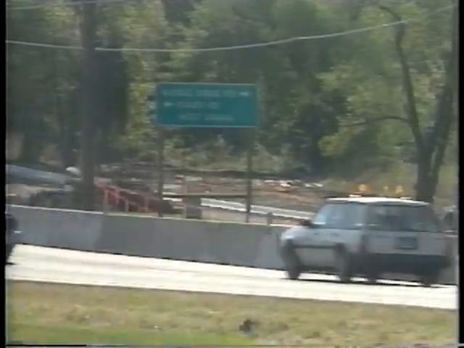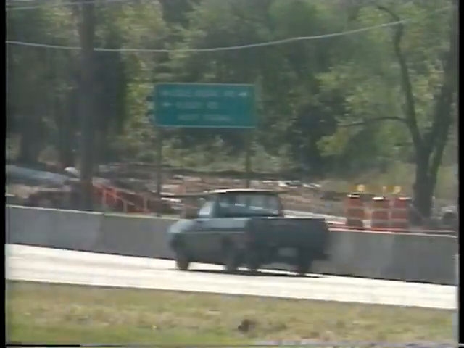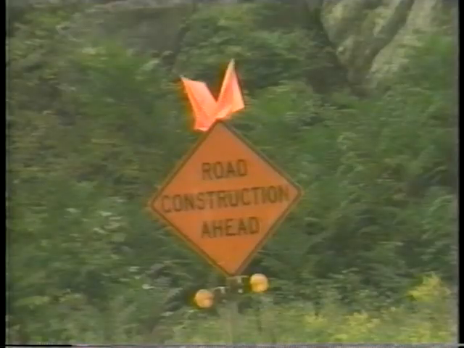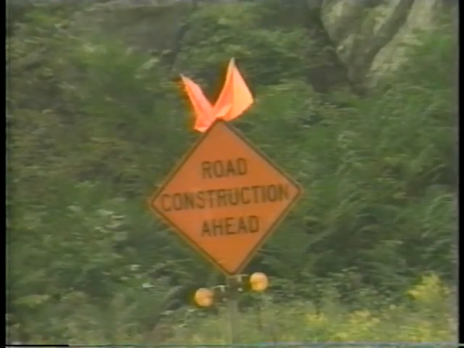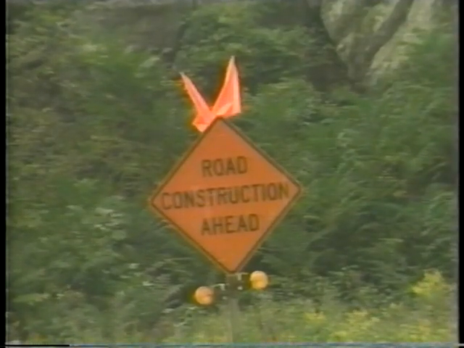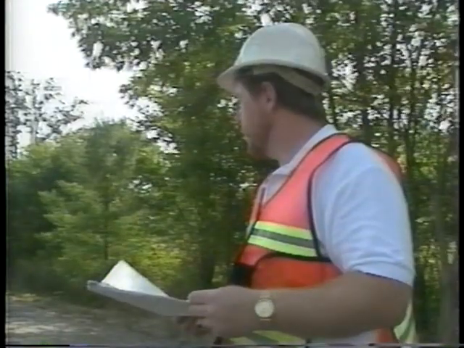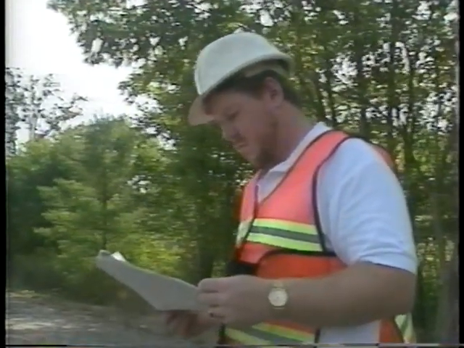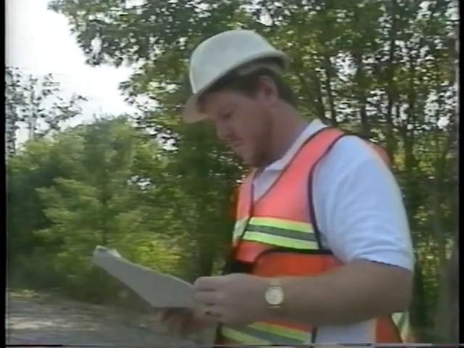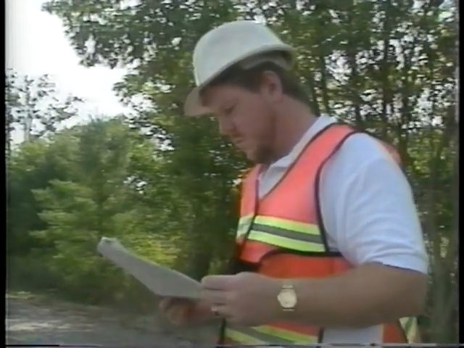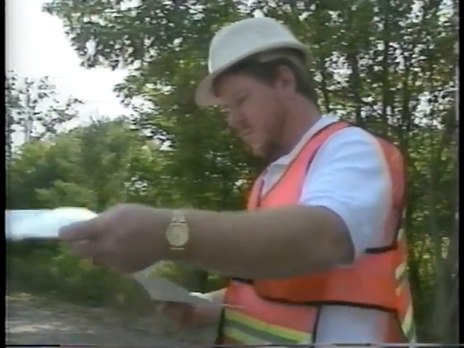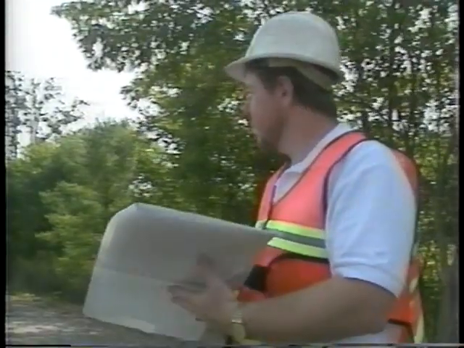Let's look at a typical installation. Traffic control device installation is done by the on-site work crew. Their supervisor will have a copy of the proper section of the traffic control plan. It will have descriptions and drawings to go by.